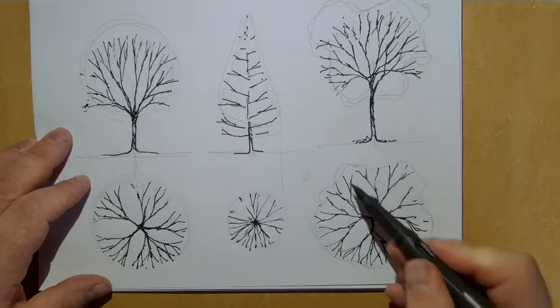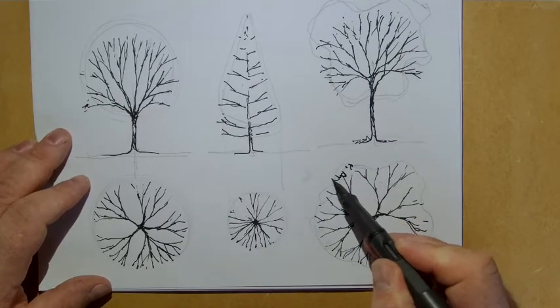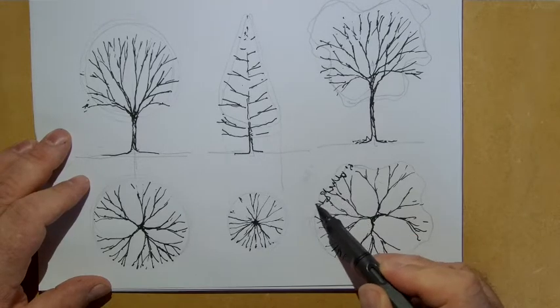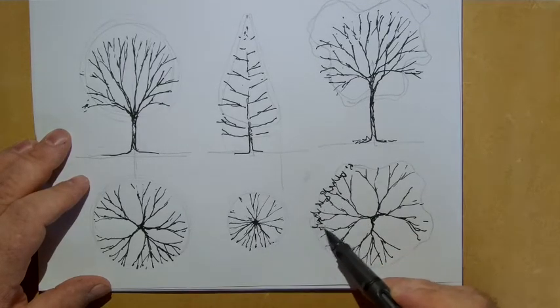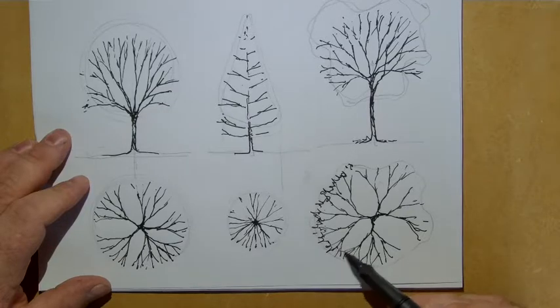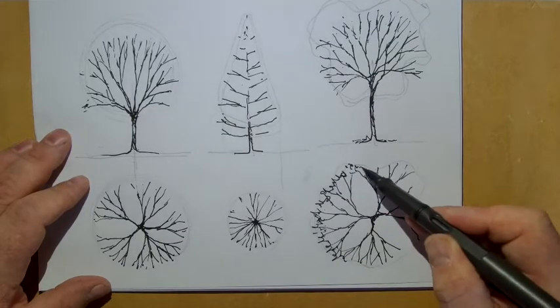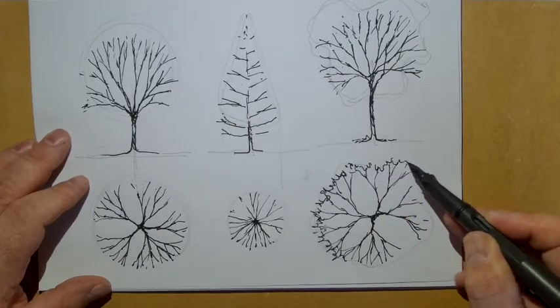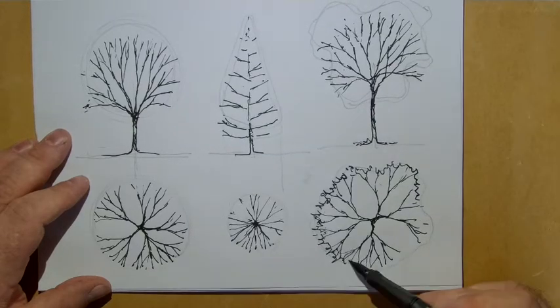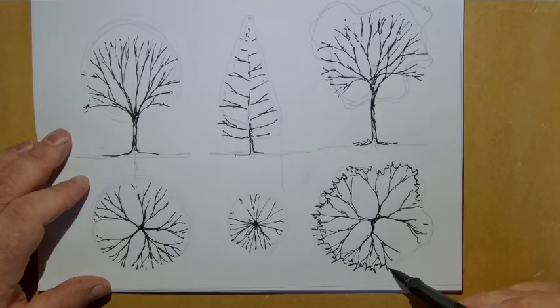And then I can apply a scribbling, doodling technique to describe the edge of the foliage as it wraps around and defines that tree canopy.